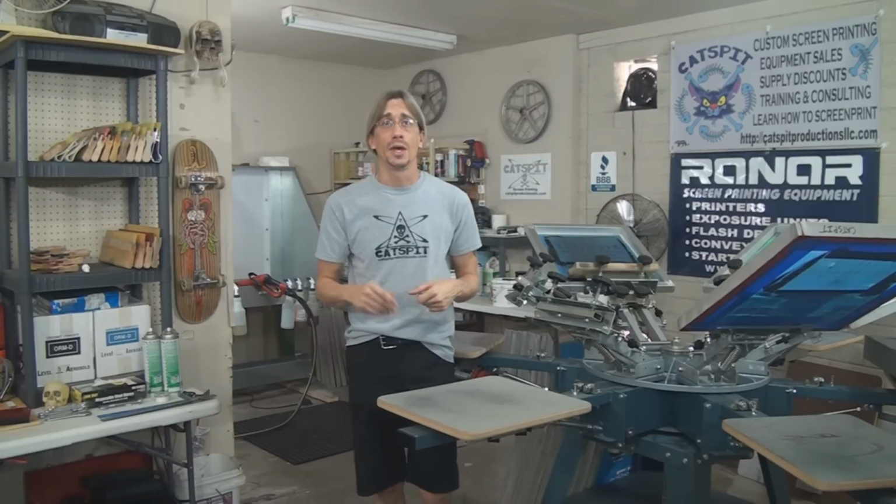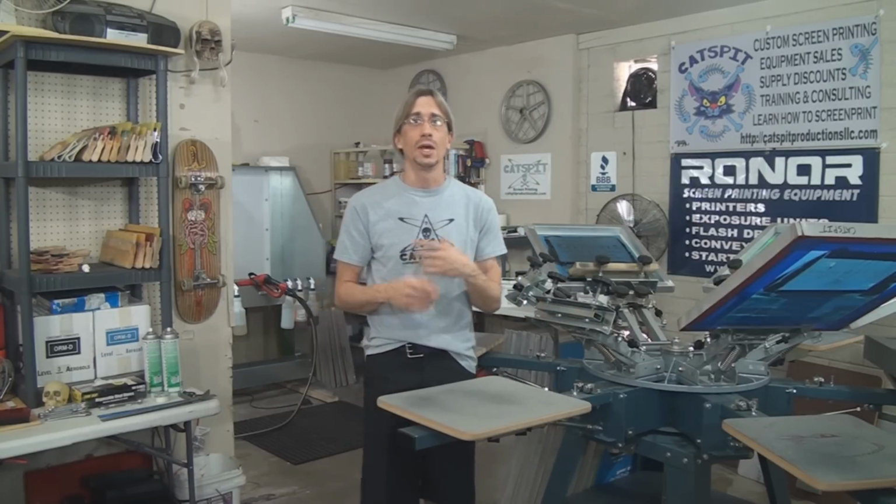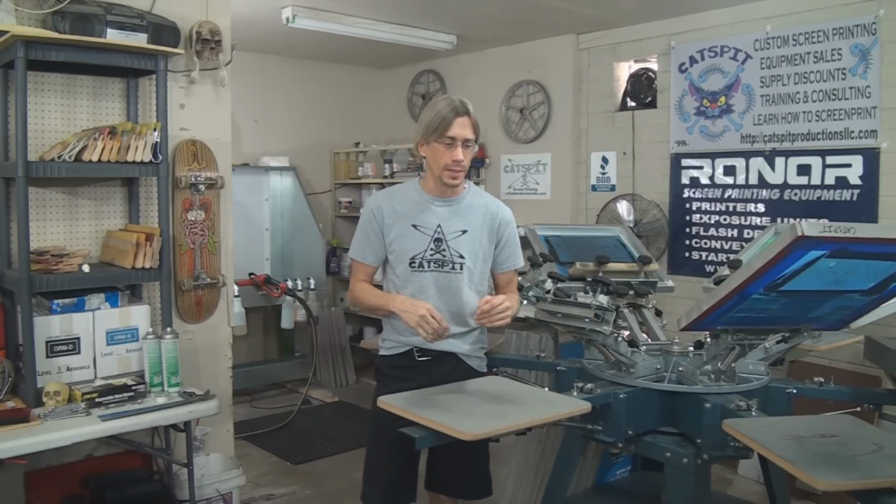So if you're thinking about buying an inkjet printer for screen printing, for outputting inkjet film, an Epson printer is good to go with. I have an inkjet printer page on the equipment sales part of the website that's more informational. It's there for you to check out some of the Epson printers that are available that might work for you. Alright?